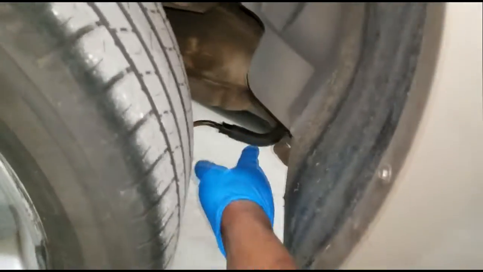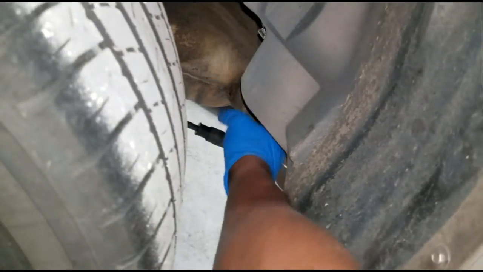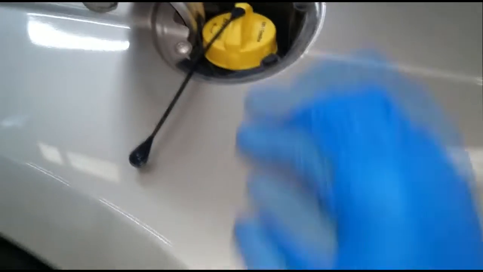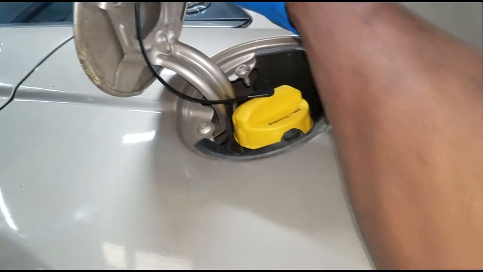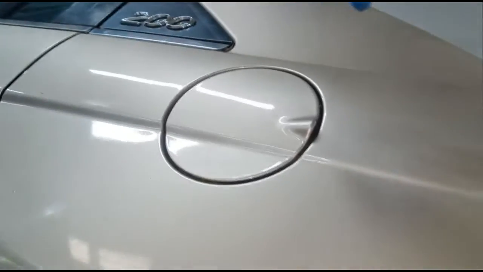Now also keep in mind where I hooked up my tester. Remember, guys, go to the source. All right, the source is your best bet. All right, so I got a new OEM gas cap on here now, so that should take care of the problem.